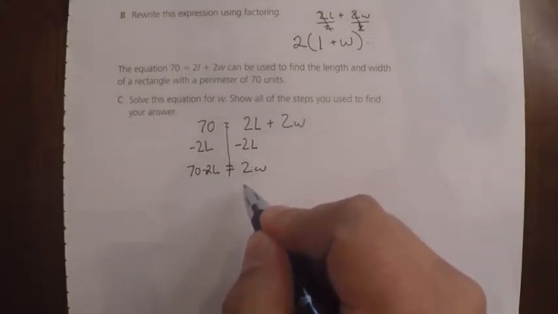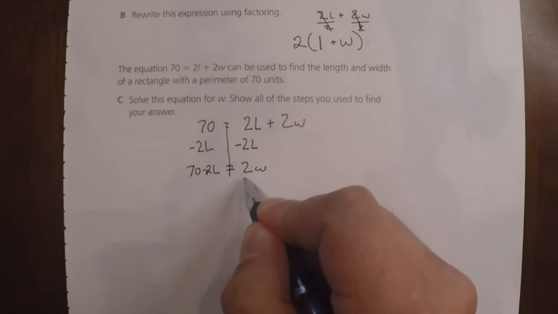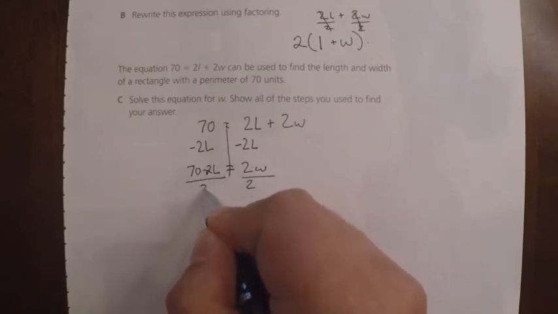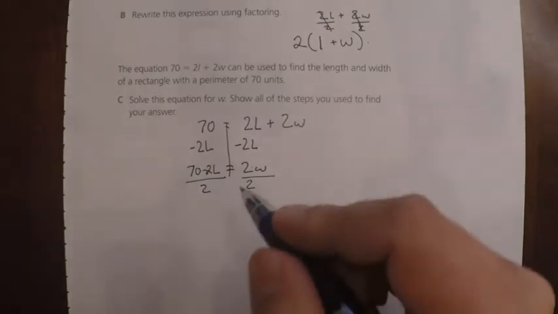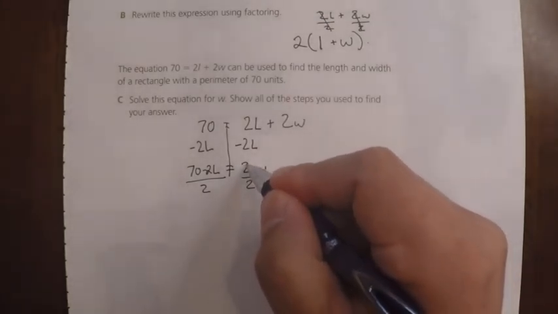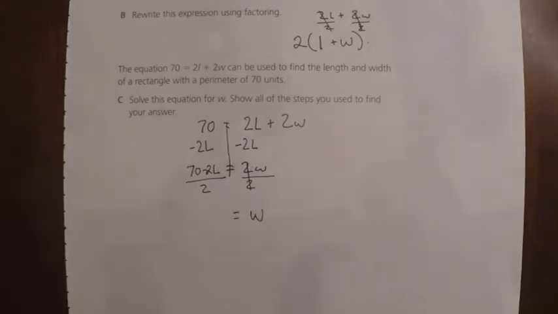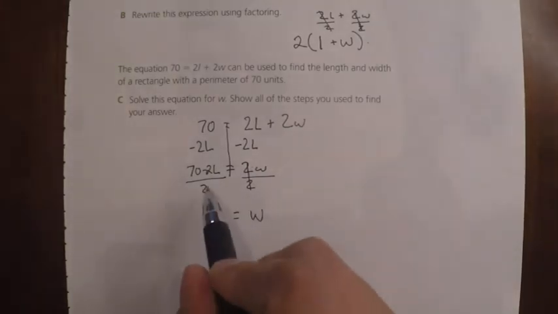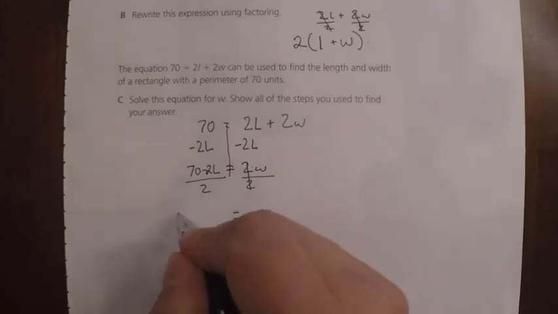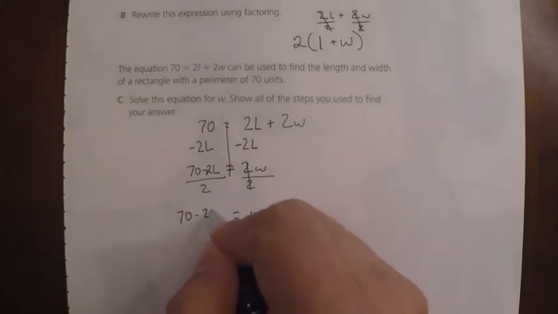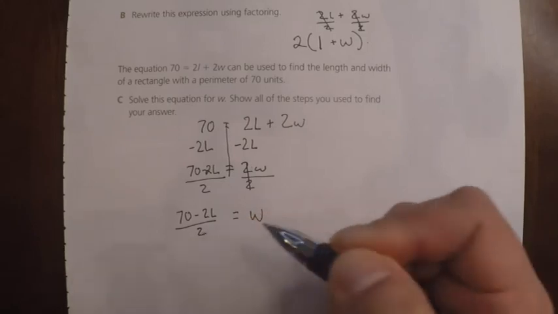So this is 2 multiplied by W. We want to do the inverse of multiplication, which is division. So divide by 2, divide the left side by 2. On our right side, we have 2 divided by 2, which turns into 1, which leaves us with just 1W. And then on the left side, we have 70 minus 2L divided by 2.